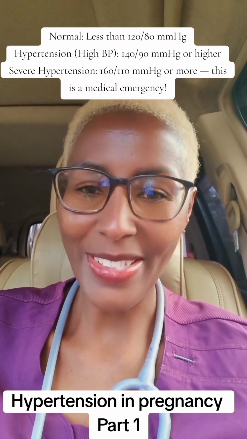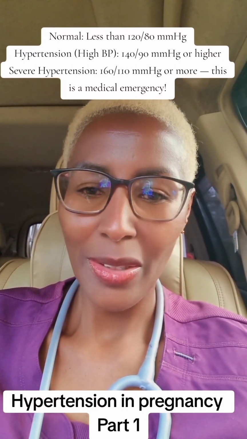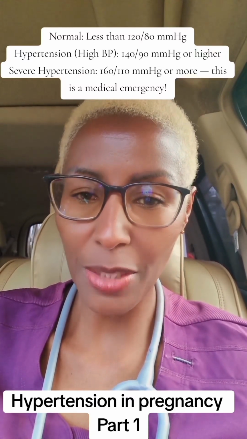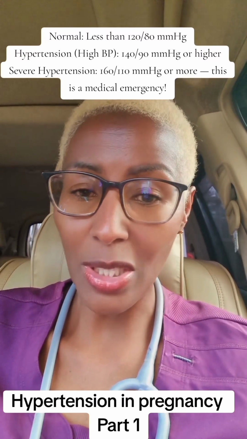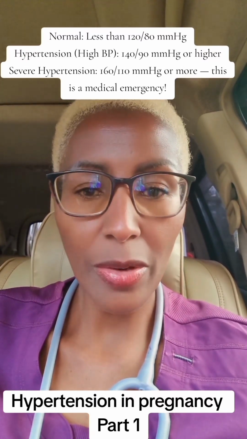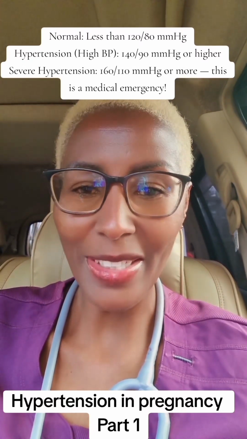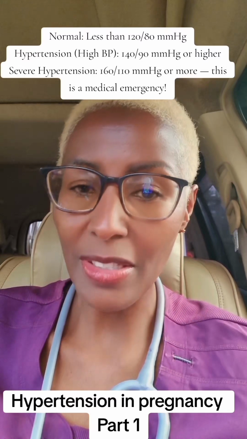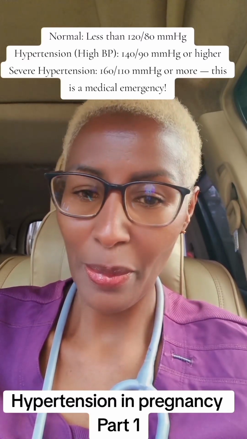So normal pressure is less than 120/80. Hypertension is pressure above 140/90 on repeated episodes. And if your pressure is above 160/110 in pregnancy, that is danger. You need to act fast, rush to the nearest hospital, and this may require admission.